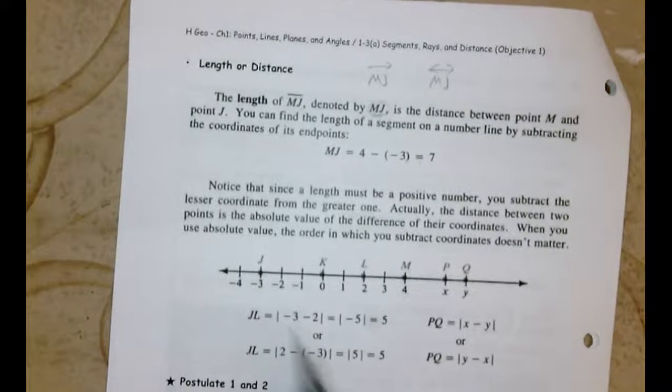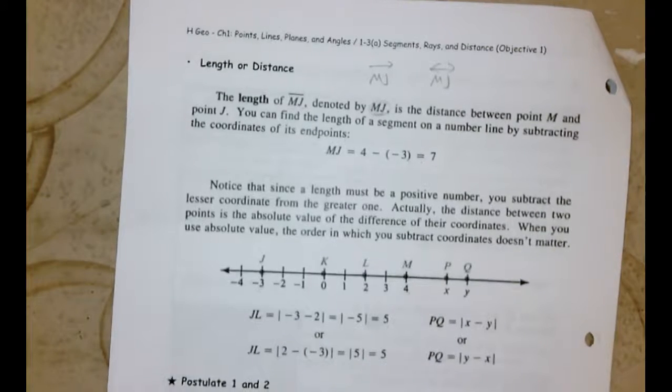And when you're taking the distances, let's say, for example, K and J, so 0 minus -3 is 3, so the distance is 3, and so forth. So you can subtract one number from another, and then if the number is negative, take the absolute value, because we are talking about the distance.